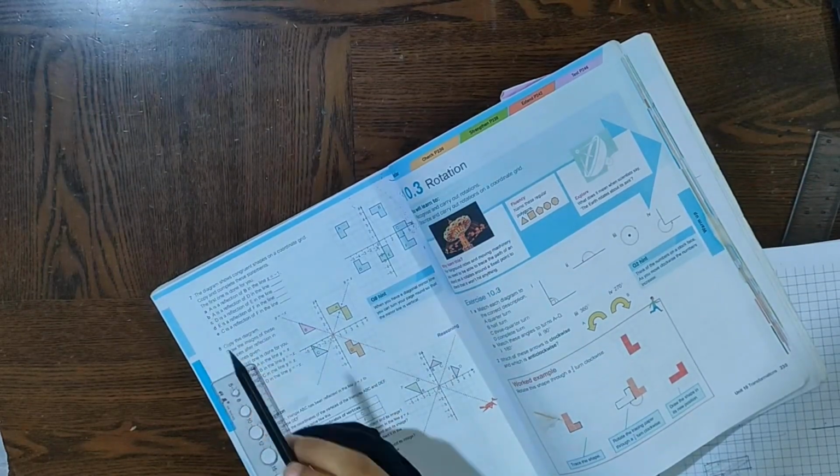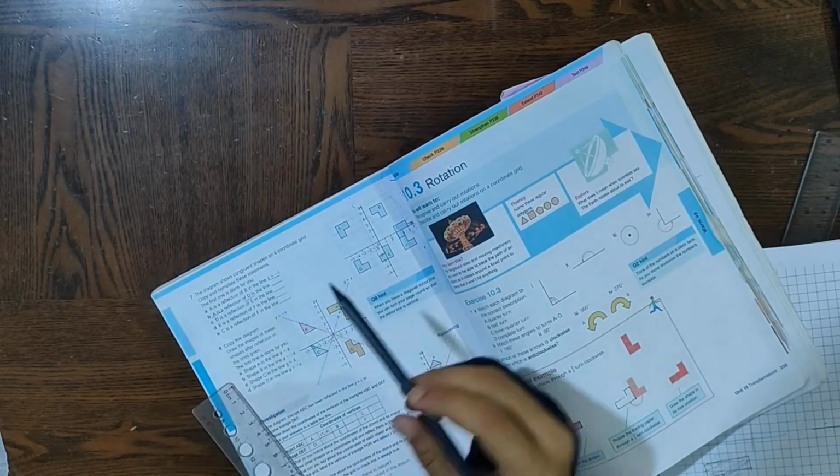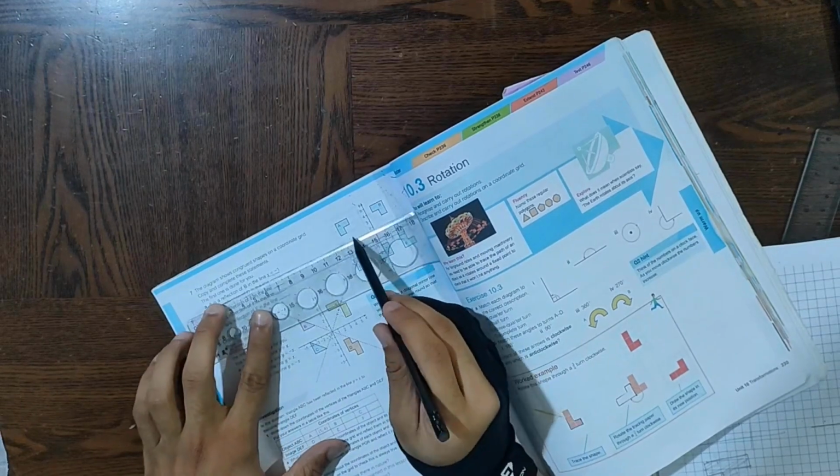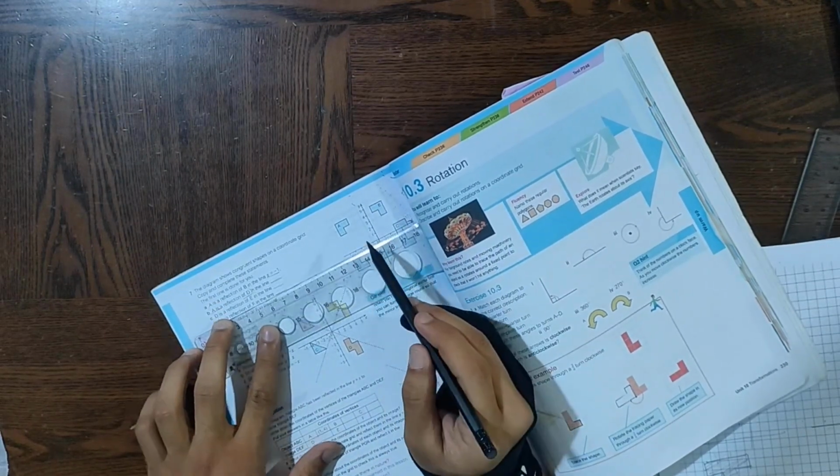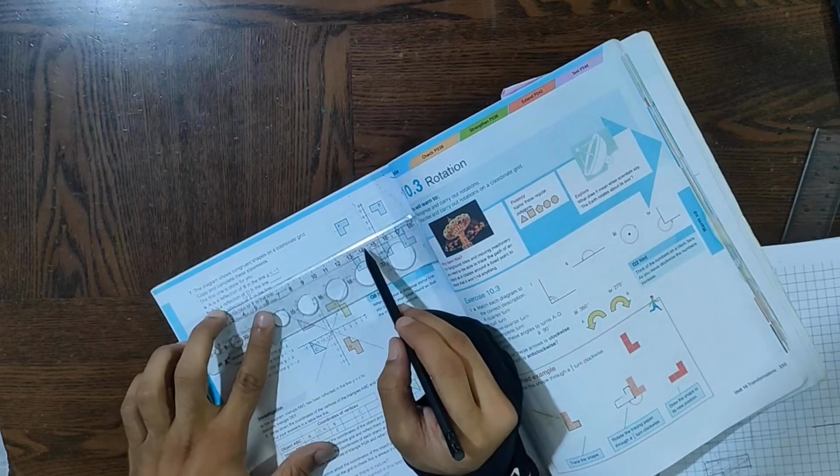All right, so now we have B. B is A and D. So where's A? Here's A and here's D. I want the line exactly in the middle. So that means I can't put it right up here. It's going to be too close to A or too close to D. I'm going to put it here.